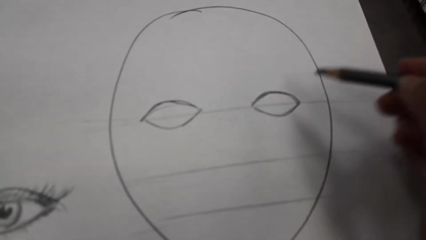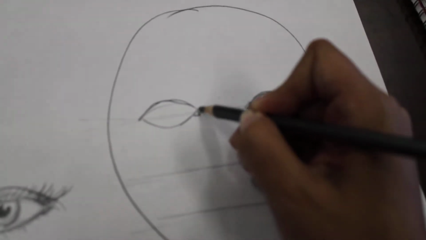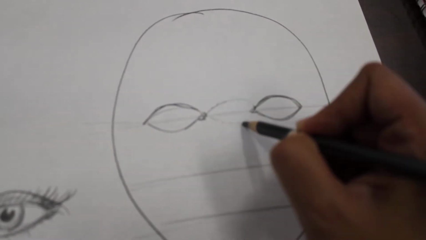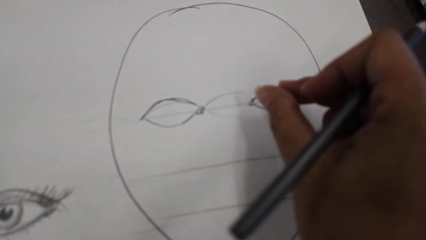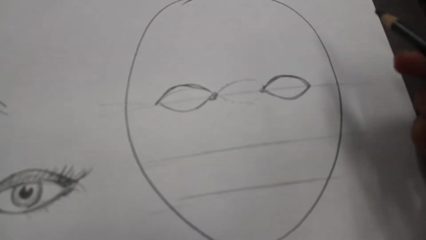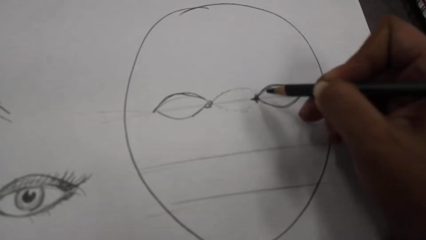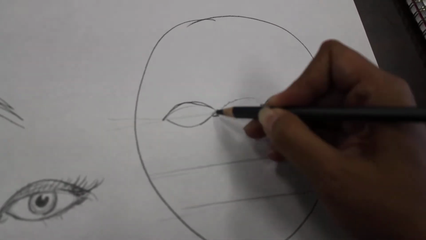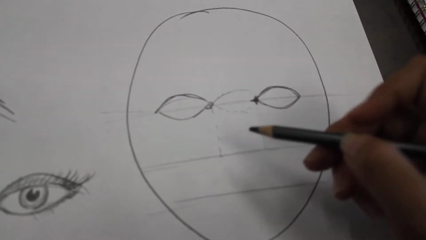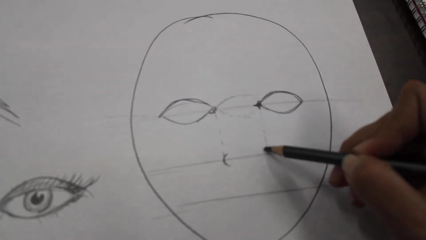So you want to draw the eyes first, when you're drawing a human, and there's about one eye length. Now you don't want to make the eyes too small or too big. You don't want to look like an action figure, right? The tear ducts right here, if you pull that down, an imaginary line, that makes the outer corners of your nose.